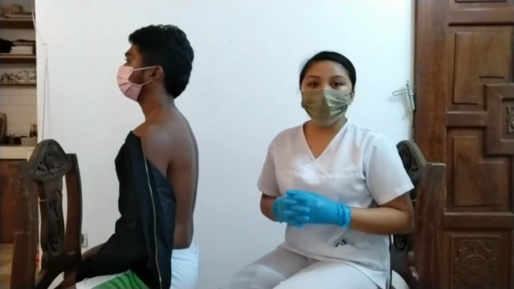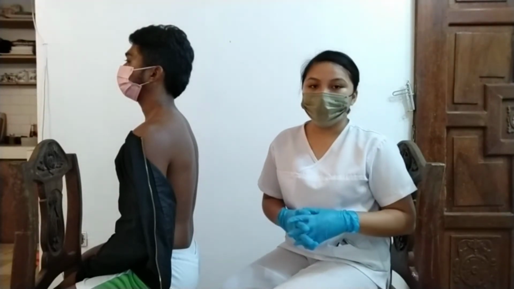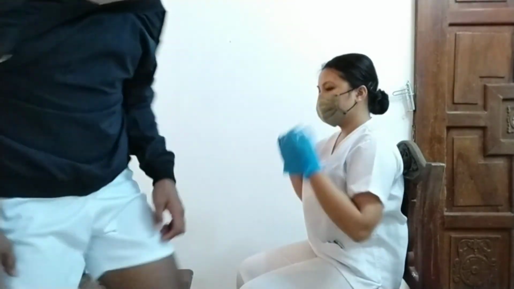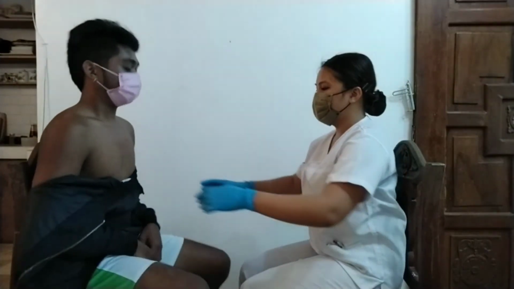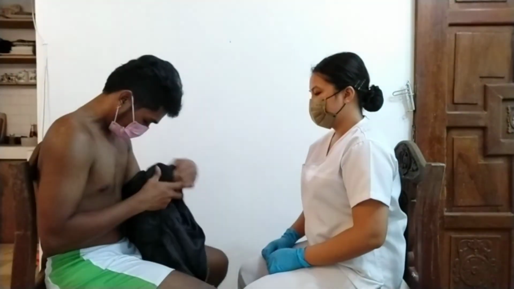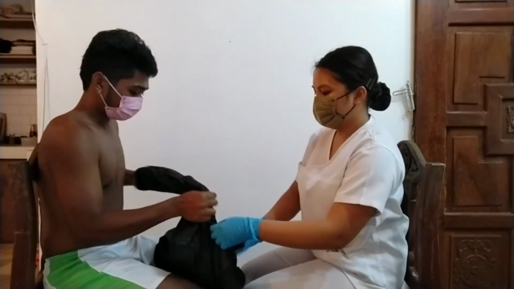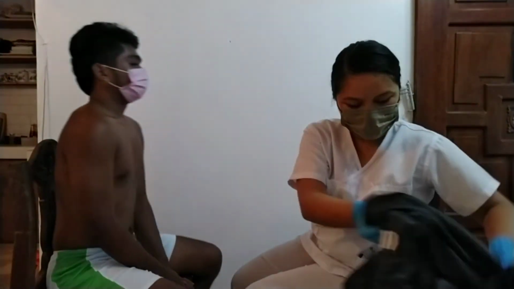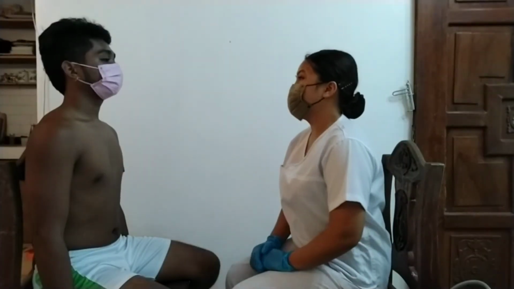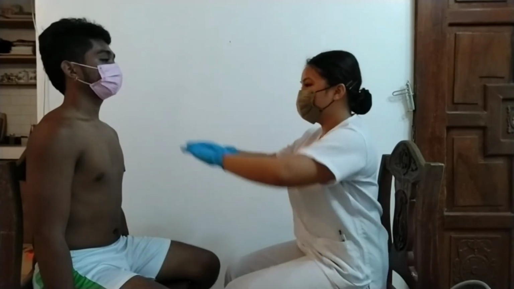And now for the anterior thorax, inspect for shape and configuration to determine the ratio of the anterior-posterior diameter to transverse diameter. So now, sir, haharap na po ulit tayo ng upo. And dadalisin na po natin ang ating gown. Okay, thank you po. So now, sir, i-inspect ko po ang inyong anterior thorax. Relax lang po.